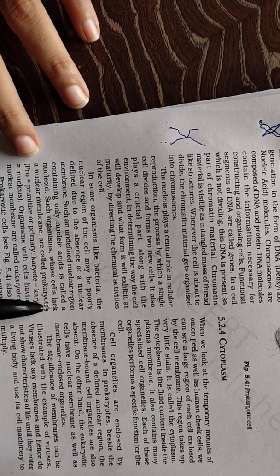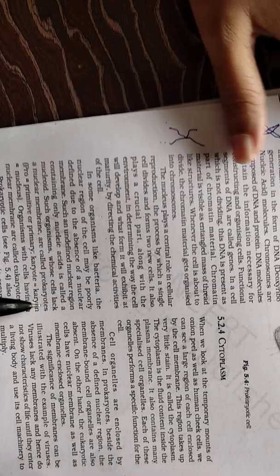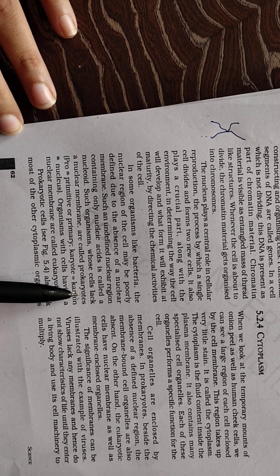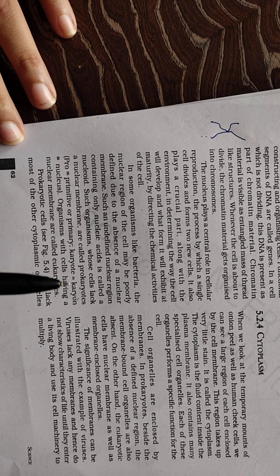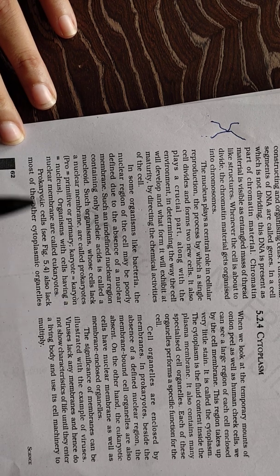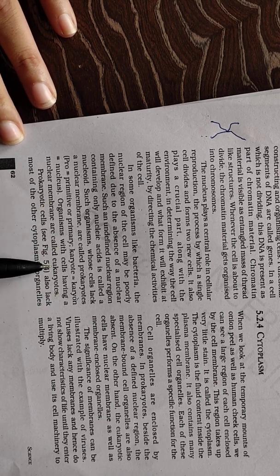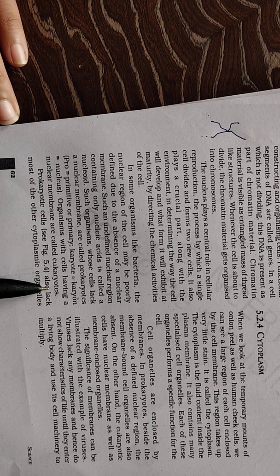Such organisms whose cells lack a nuclear membrane are called prokaryotic cells. You already studied in the lower standard the types of cells, that is prokaryotic cells and eukaryotic cells, right? So in the case of prokaryotic cells, the nuclear membrane will be absent and the nucleus is not well developed, and it is considered as the nucleoid. Organisms with cells having a nuclear membrane are called eukaryotic. So opposite to prokaryotic, if any organism has a nuclear membrane around the nucleus, then it is considered eukaryotic.